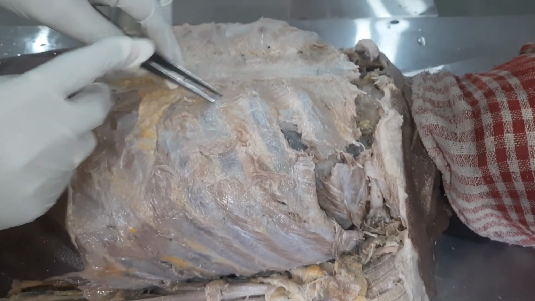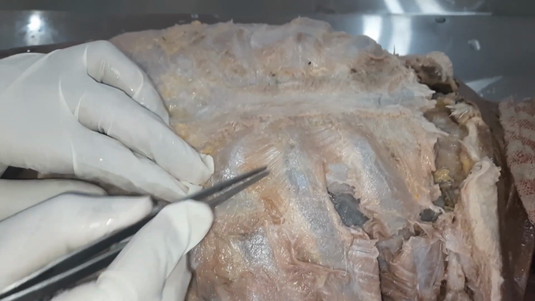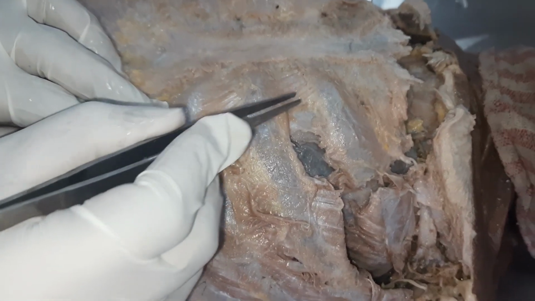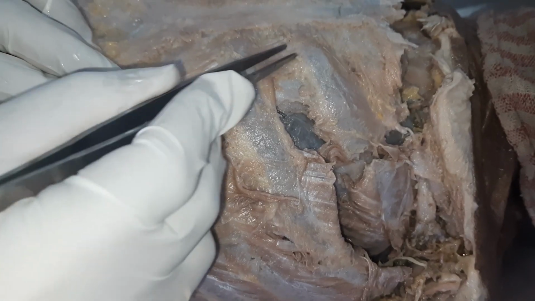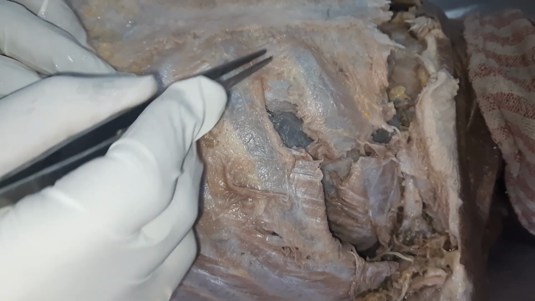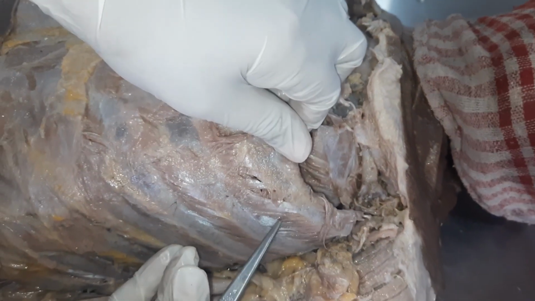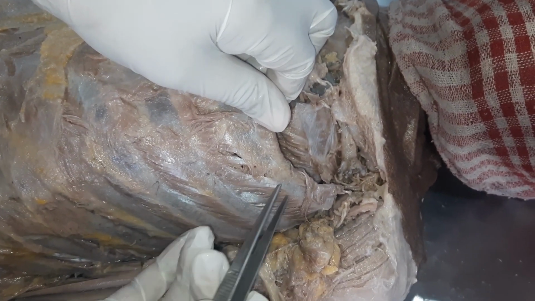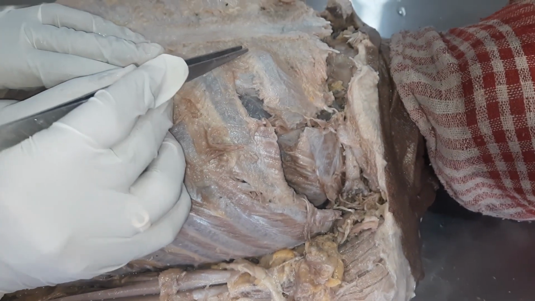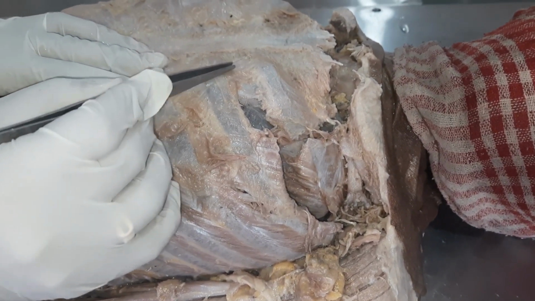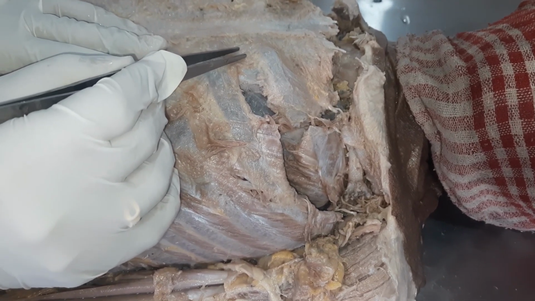Now on to this side here, you can see some fibers here. These are the muscles where the fibers are running in the opposite direction to that of this muscle. So here it is running antero-inferiorly, here it is running postero-inferiorly, and these are the muscles called internal intercostal muscles.